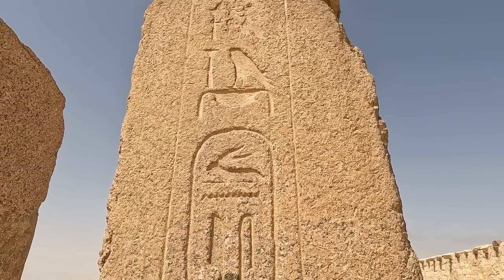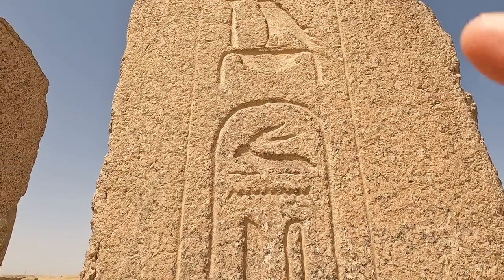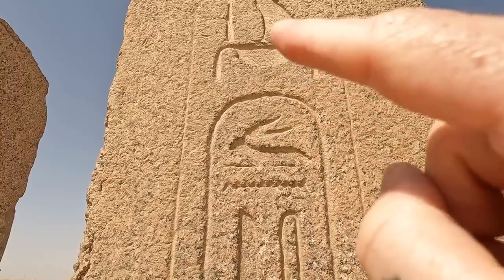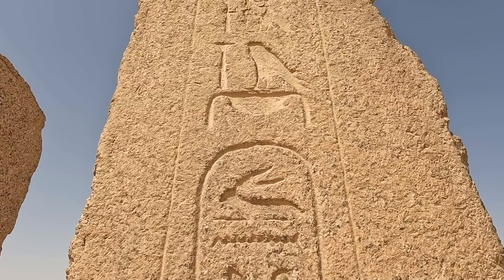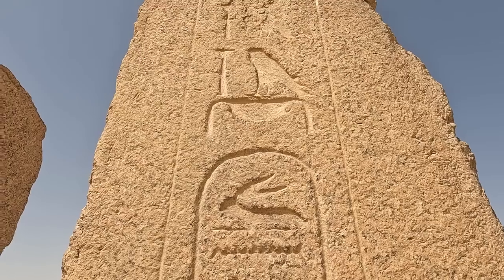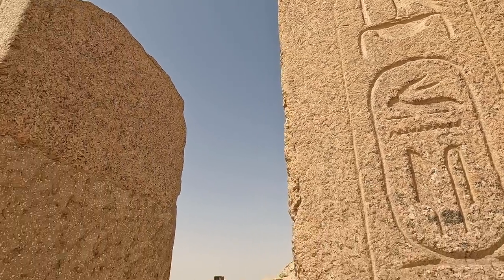And for those of you that have been following along, this symbol here is very similar to the symbol Nebu, which is the symbol for gold.